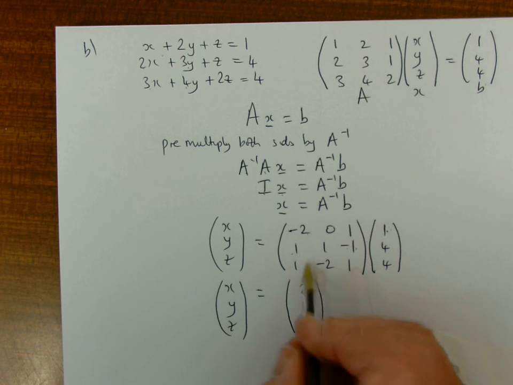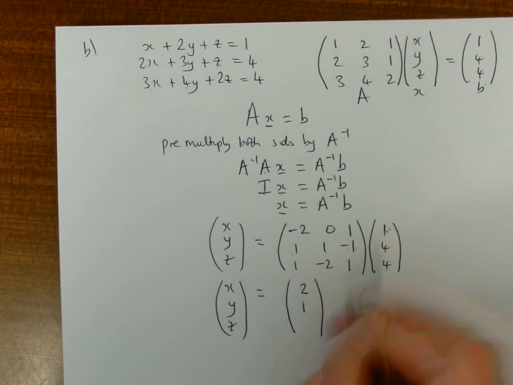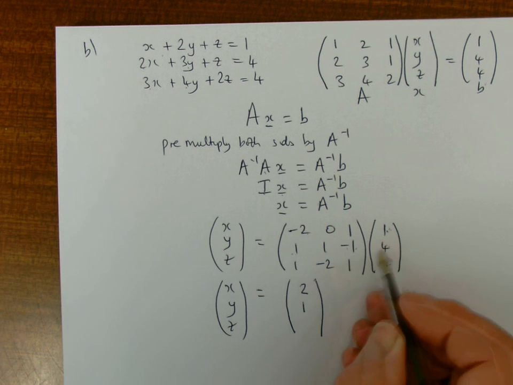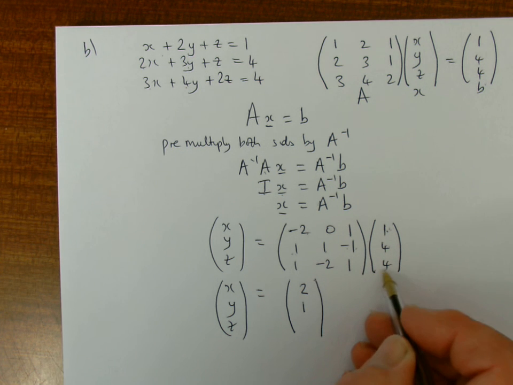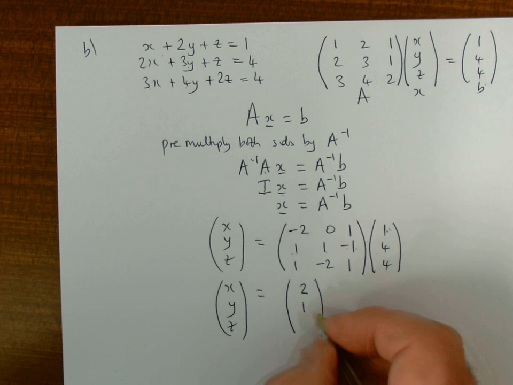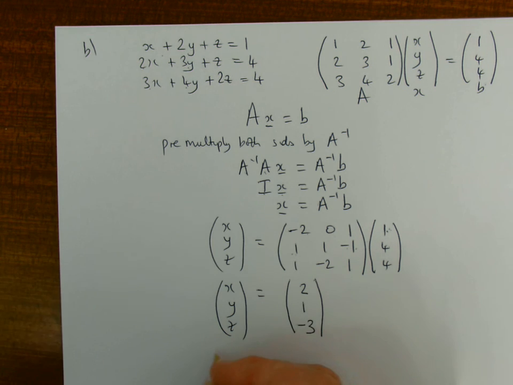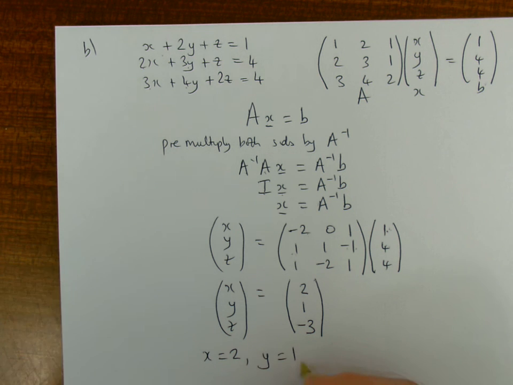The third row: 1 times 1, minus 2 times 4, and 1 times 4, so that's 1 minus 8 plus 4, which is minus 3. So the solution is x equals 2, y equals 1, and z equals minus 3.